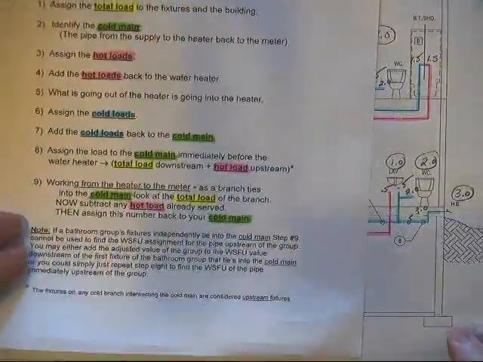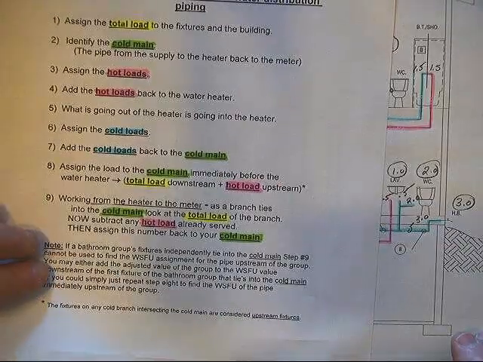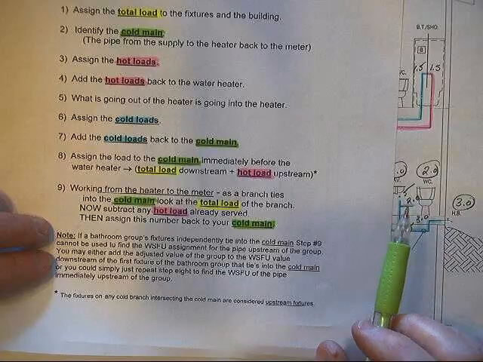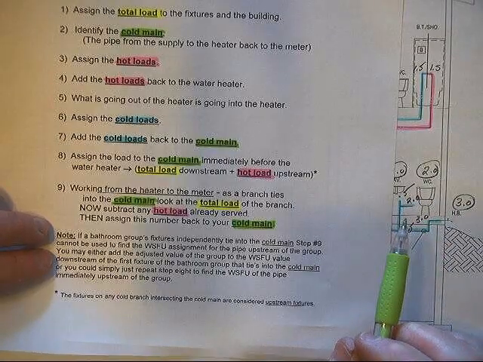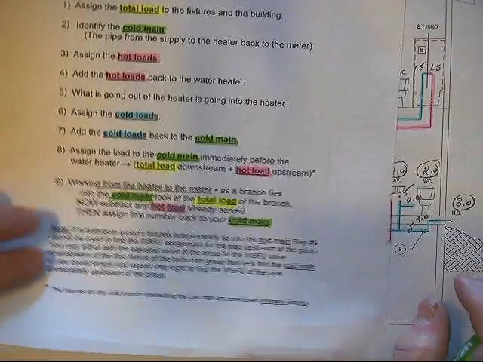The next step in assigning the water supply fixture units to the water distribution piping is to take the cold loads that were previously assigned to the plumbing fixtures and now add those cold loads back to the cold main.